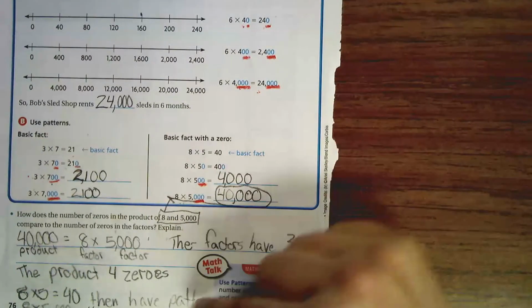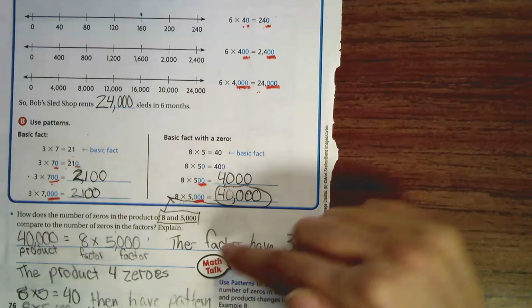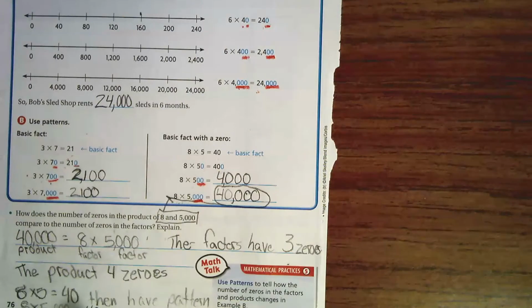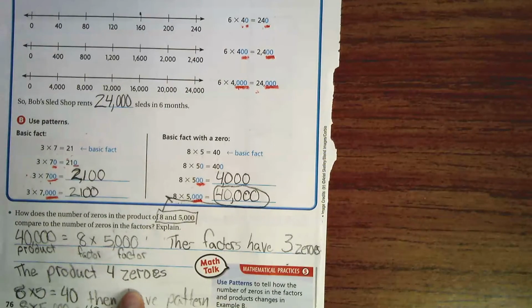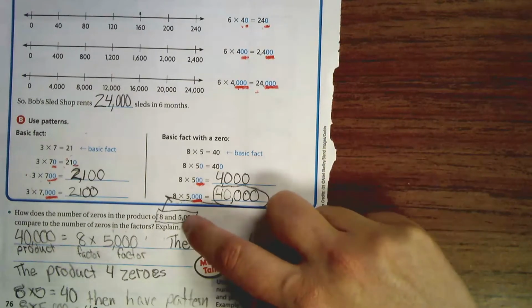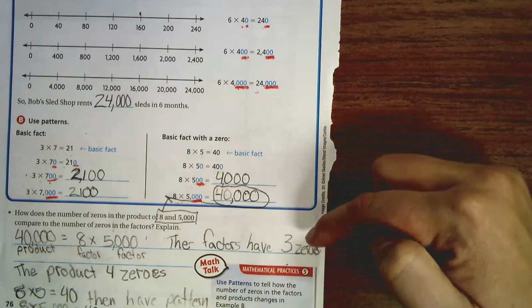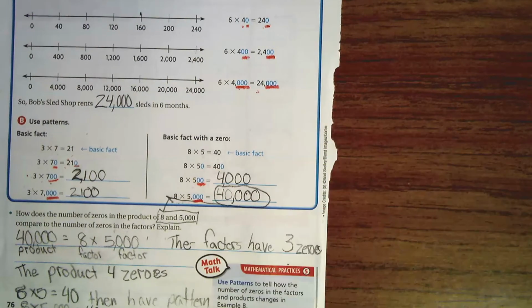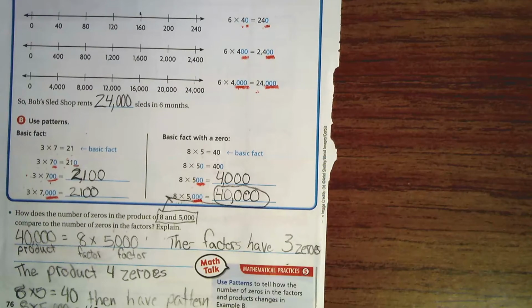Once again, the number of zeros in the factors and the number of zeros in the product are usually equal. But when the basic fact has a zero, then the number of zeros in the factors has to increase in the product.